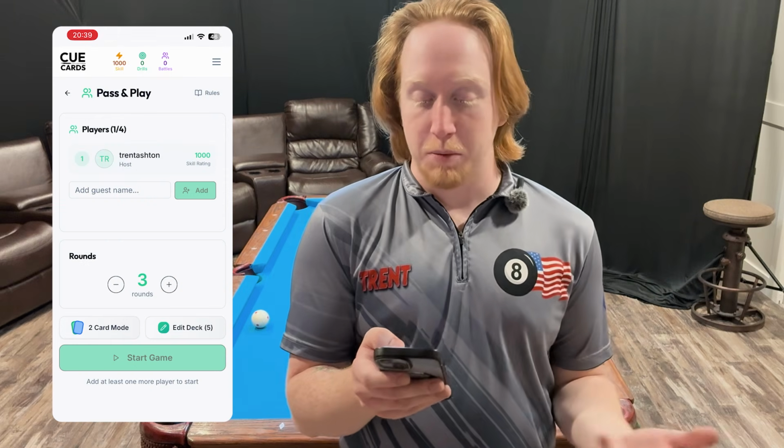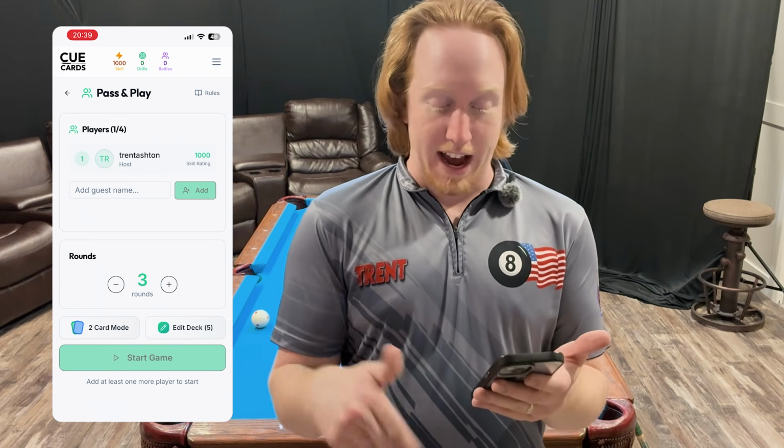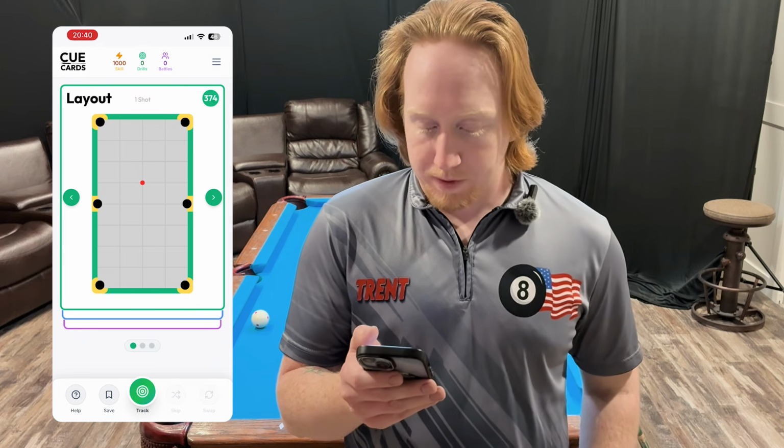I really like the rules in this game for the cards. I think that is super cool. I do see a multiplayer option called Pass and Play, and it looks like I can add my friends. Daily shot, let's see what's going on.